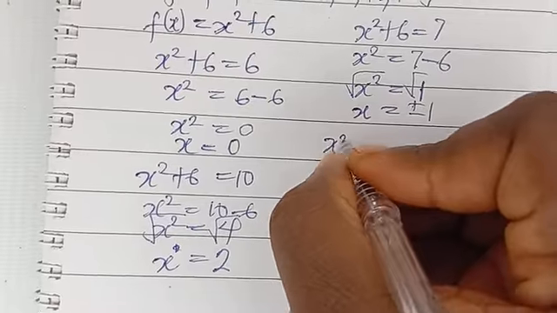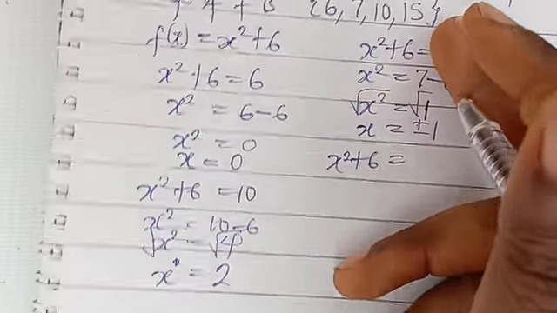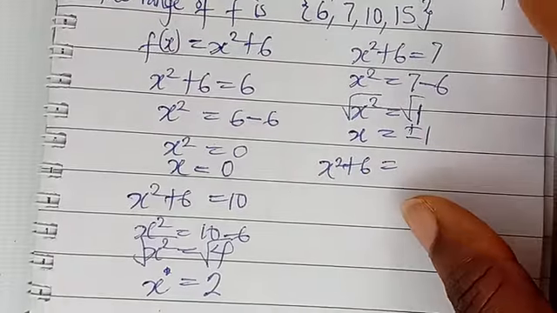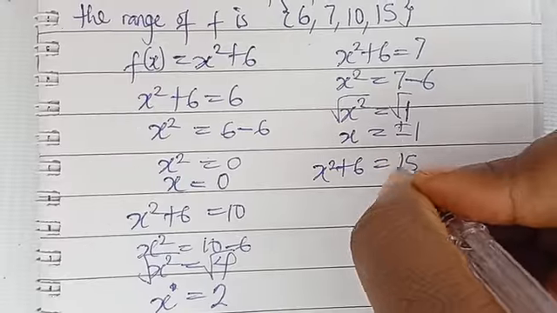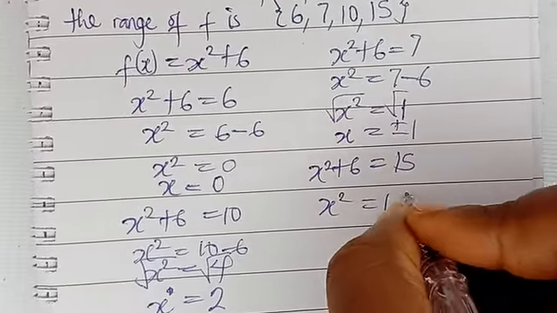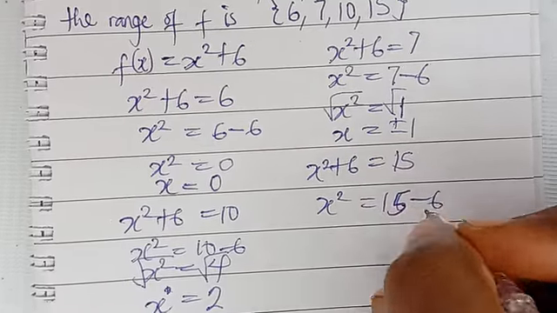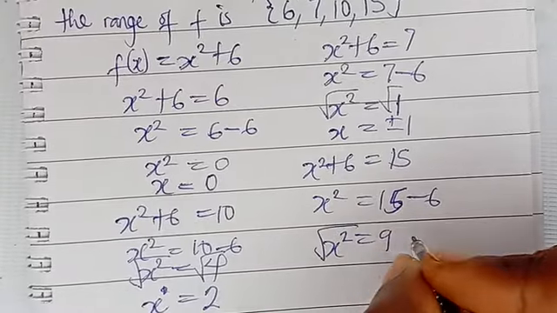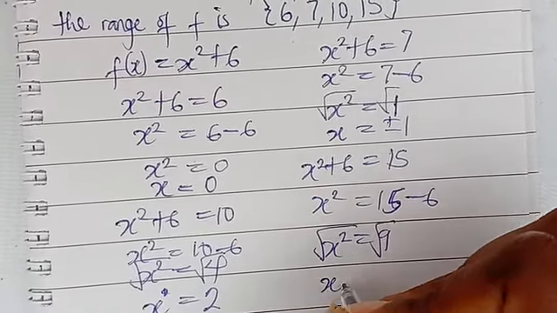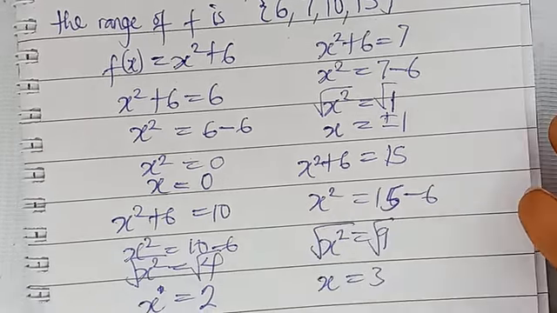Now we have that x squared plus 6 is equal to 15, right? Since it's equal to 15, we have that x squared is equal to 15 minus 6, which is equal to 9. X squared is equal to 9. We take the square root of both sides. We have that x is equal to 3.